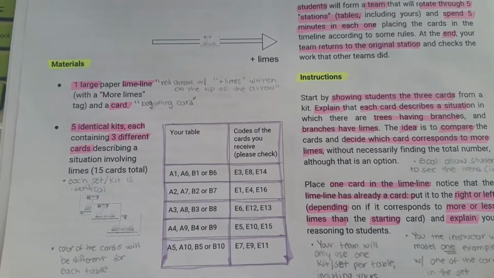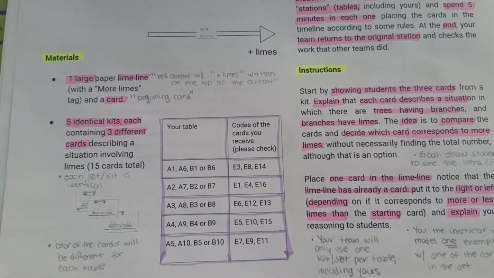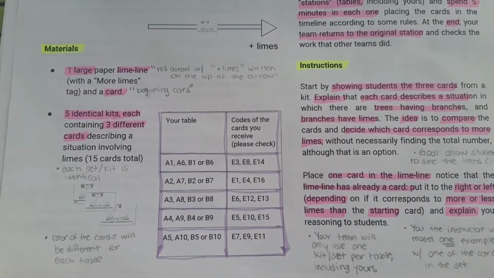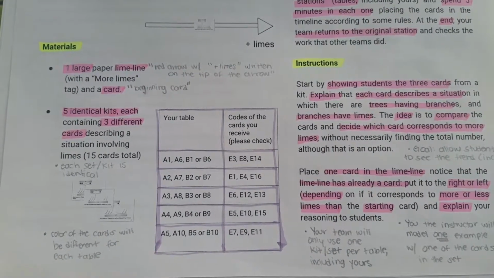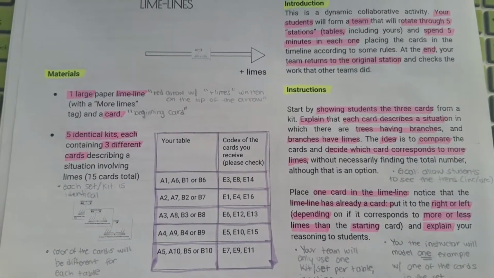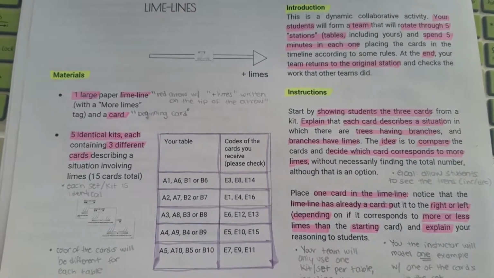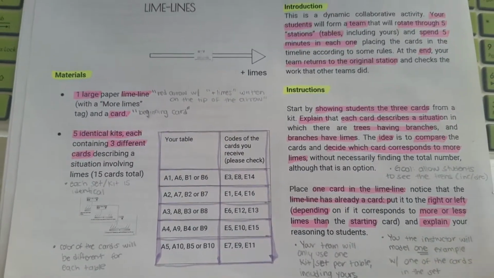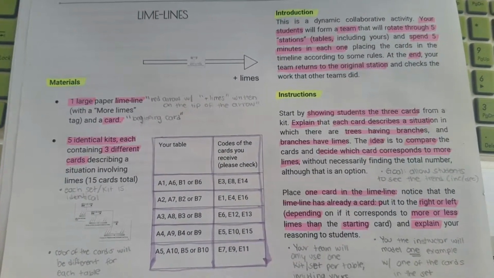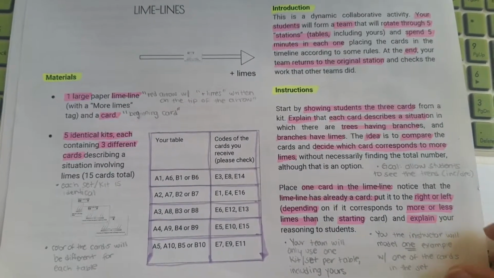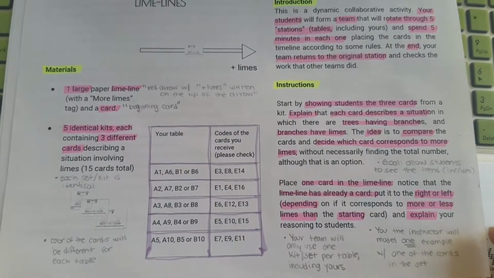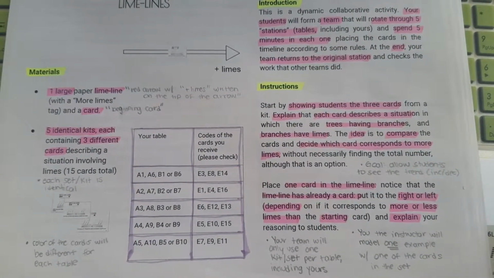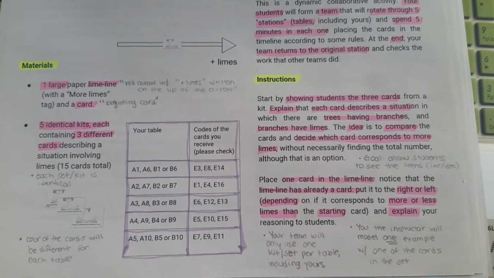You will also have 5 identical kits, and each kit will have 3 different cards. So an example is, if your table is A1, you would have cards E3, E8, and E14. Each table would have different cards, and the color of their construction paper will be different in order for you to distinguish how many groups are in your lime line. And it's important for you to remember that you would have 5 sets and they are all the same cards.